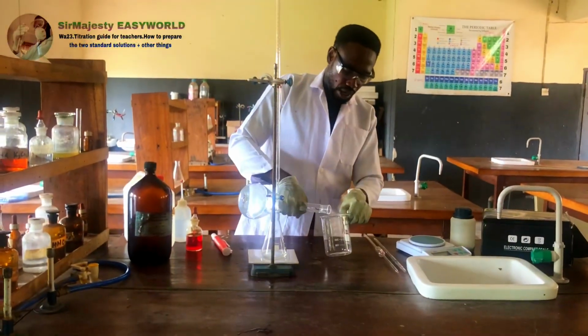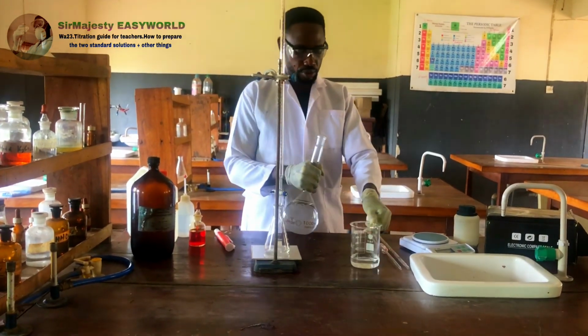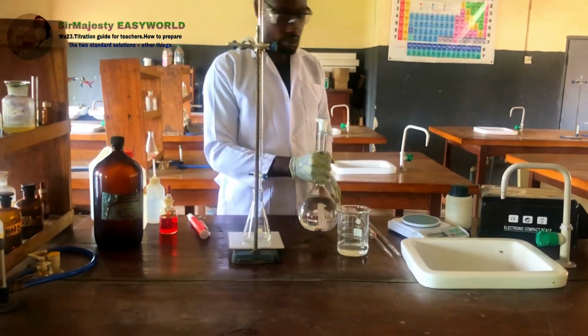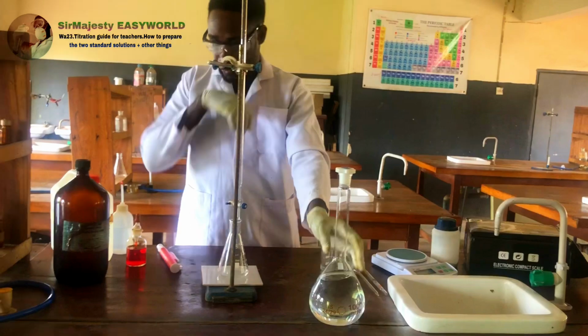So let me now bring out the one I will use. I think this is up to 15 ml. Here is the setup. I need the funnel to fill this.